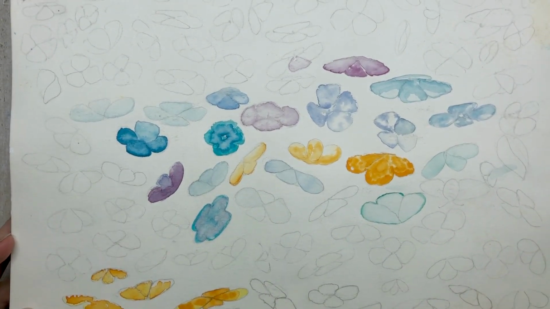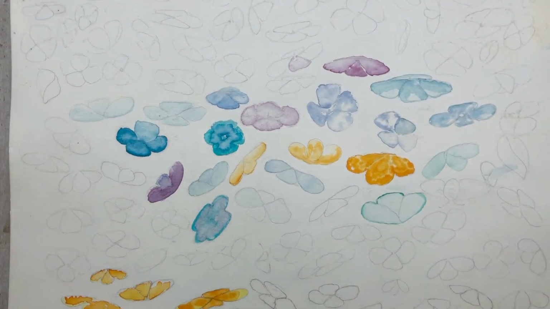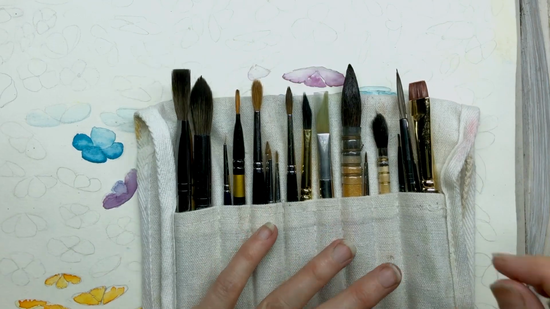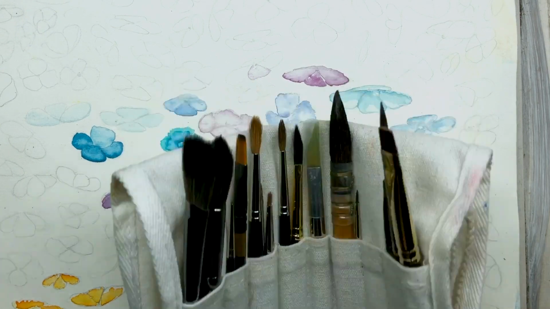Okay, so I'm going to paint these in with you. Let me just get set up and I'll be right back. Okay, so I've sprayed my paints. I'm just gonna grab a quick brush here.